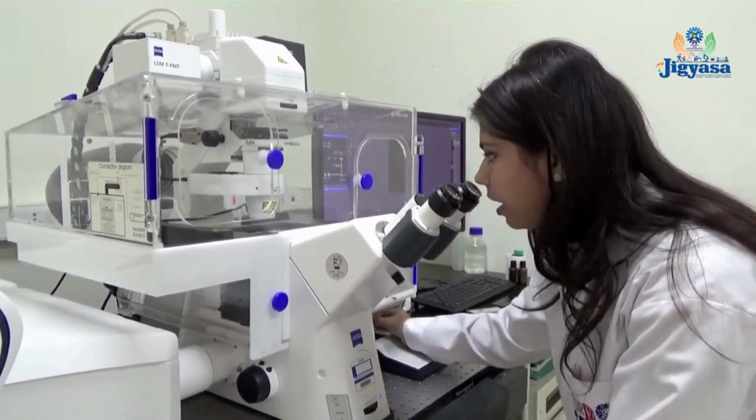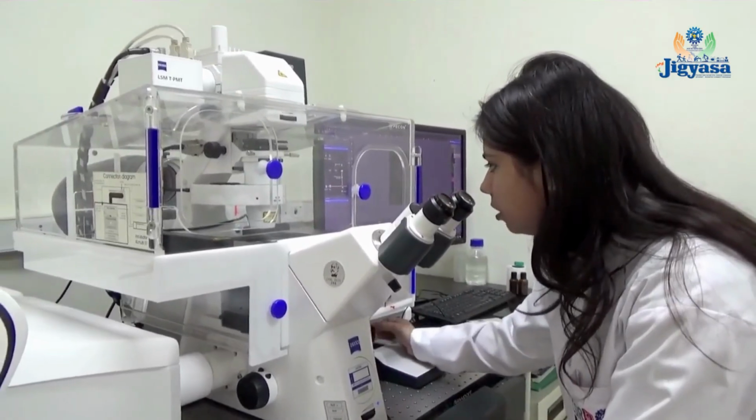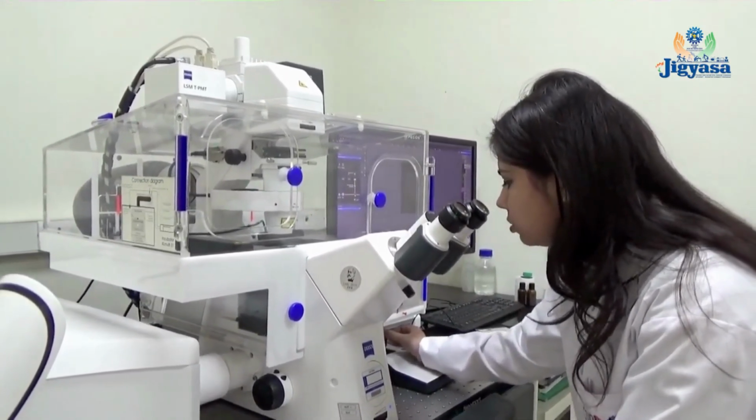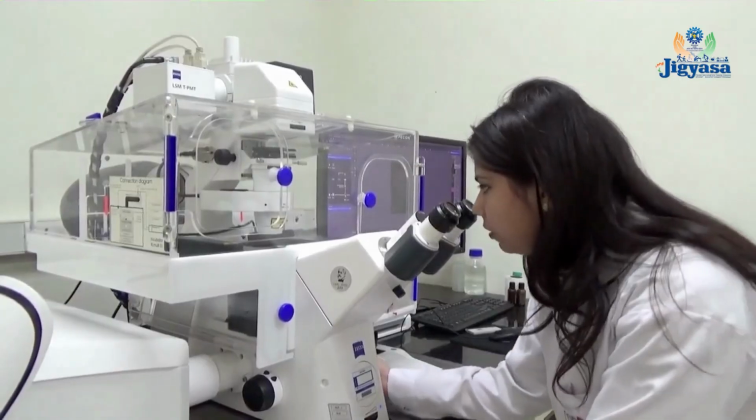I locate the sample by using this joystick to move our sample in the XY position, and using this coarse and fine focusing.